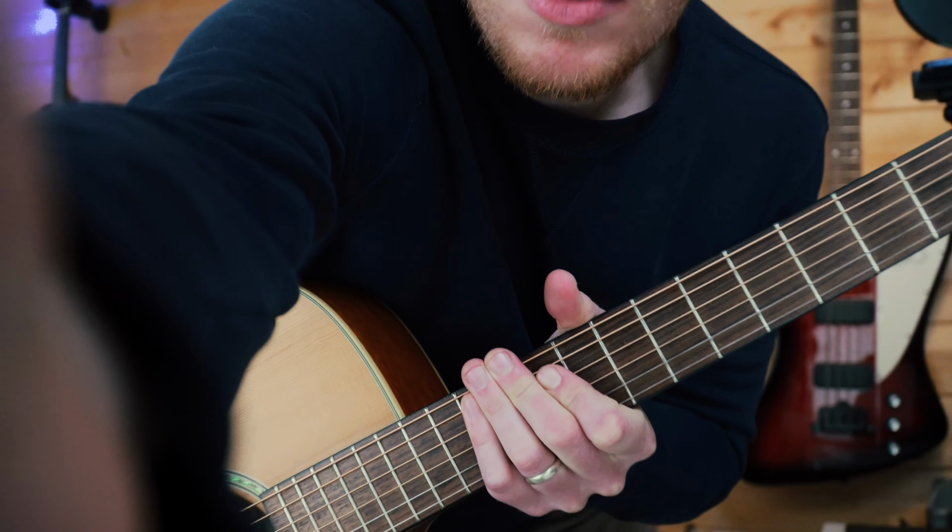So we'll all have heard this chord progression multiple times. It goes like this.